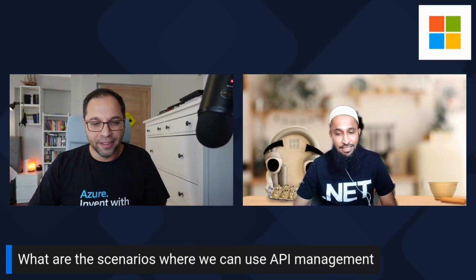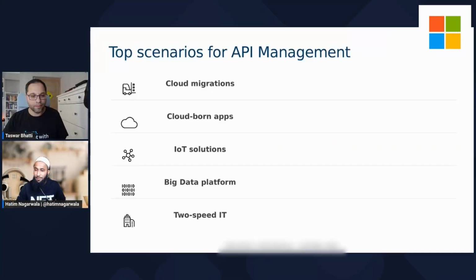Can you explain to me some scenarios where you could use API management? Yes, for sure. I have a few slides which I can bring up. API management scenarios can be in multiple different ways. You can have cloud migration. When you're doing cloud migrations, you can replace your on-prem solutions, or if you have your existing APIs on premises, you can actually expose them through an API management, right?